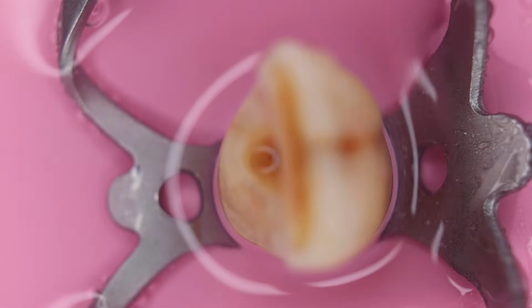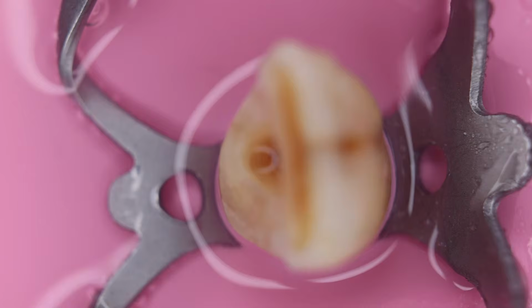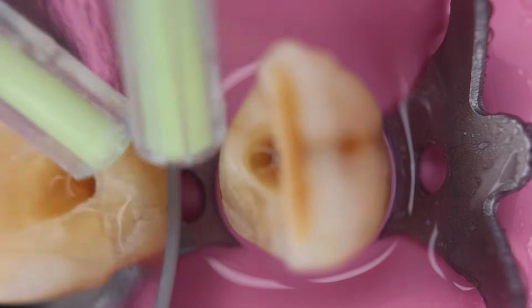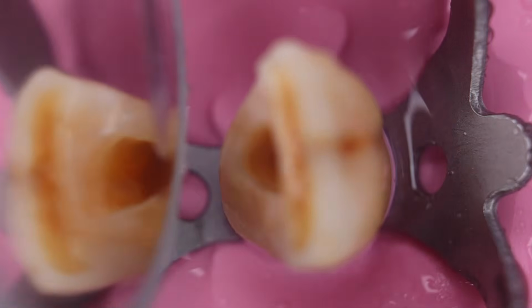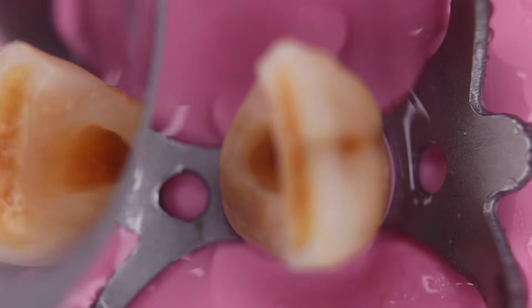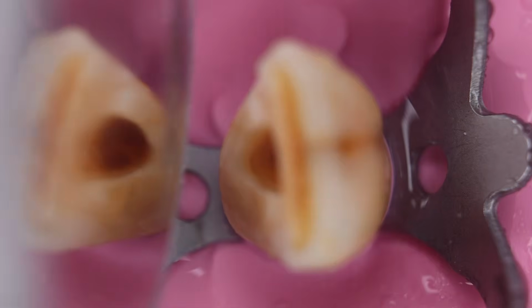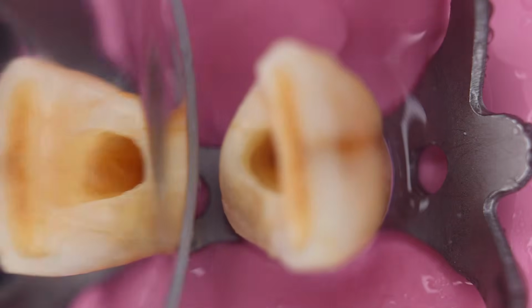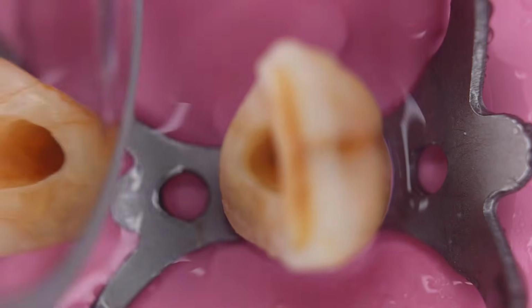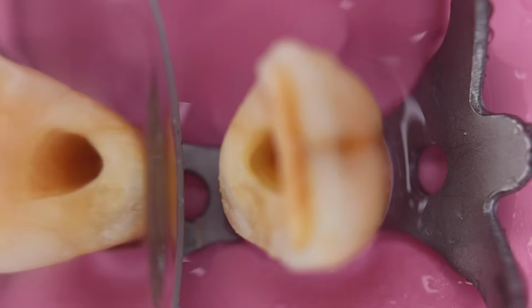And done. This is your final preparation, or the access cavity preparation, that you should be keeping in mind. Now you can appreciate the triangular access with an orifice that you can visually see and have negotiated the canal. So this should be your approach with a straight line access, walls forming the triangle, and safely going into the central incisor. Hope this was useful to you.